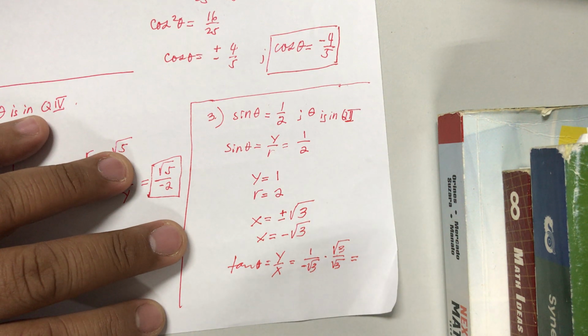When you multiply 1 over negative square root of 3, for example, by square root of 3 over square root of 3, are you changing the value of the expression? The answer is no. Since square root of 3 over square root of 3 is equal to 1, and any number multiplied by 1 is equal to the same number. Square root of 3 again over square root of 3 is equal to 1. A number is divided by itself.